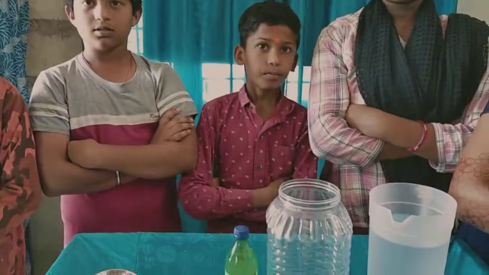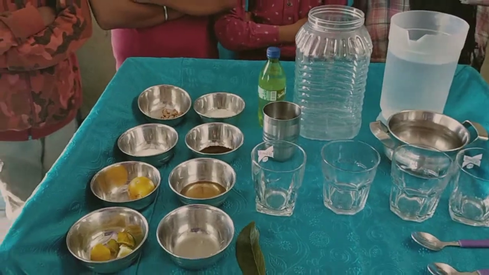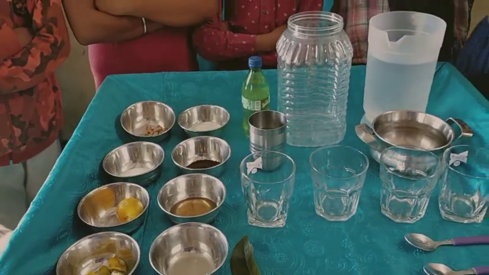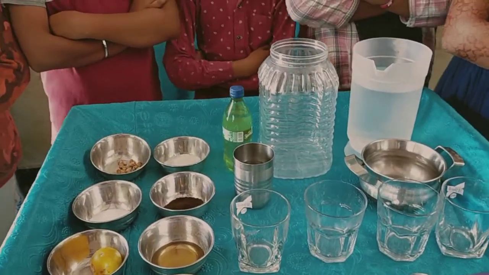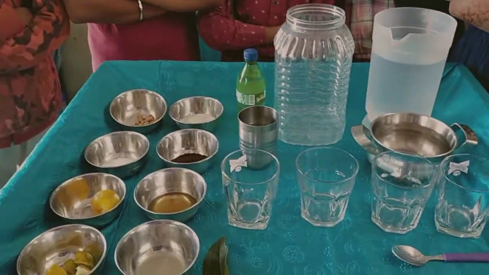So what is a solute, what is a solvent, how is a solution formed? What are the different types of solution, and what is the difference between a solute and a solvent? I'll explain all that to you with the help of this activity. So you're ready? Yes, teacher. Let's start our small experiment at MTC.